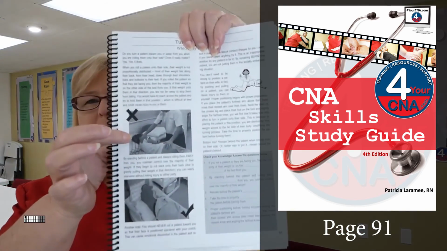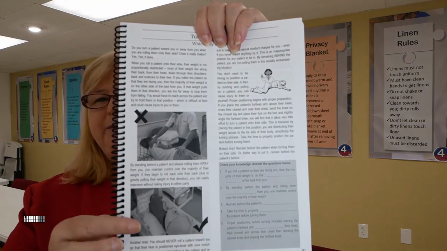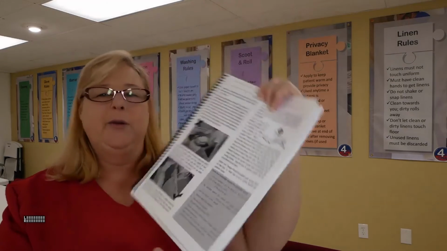So when you're turning a patient, always remain behind them. Page 91 has some good graphics that show you what happens when you turn a patient toward you instead of away from you, and better body mechanics when they're turned away from you. So page 91 will show you all of that.